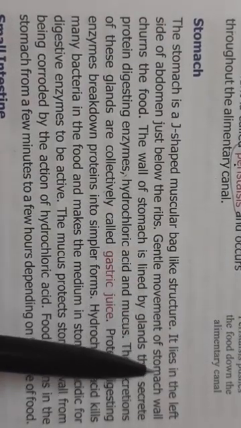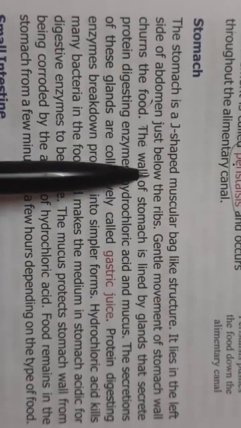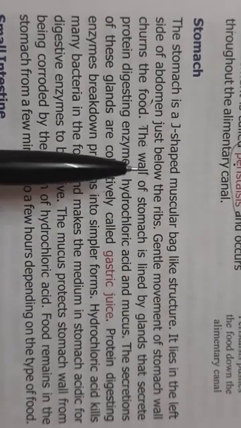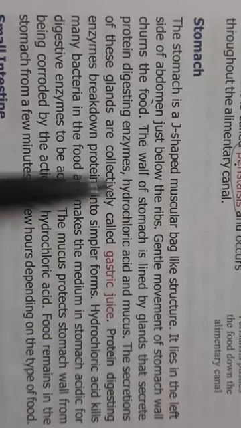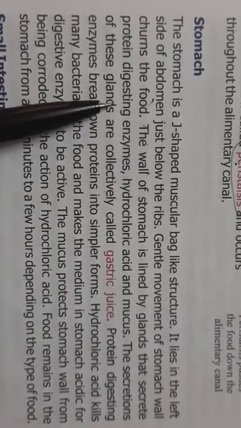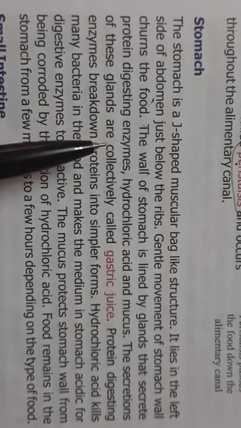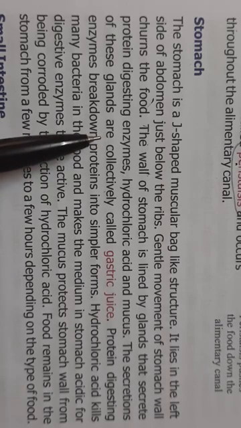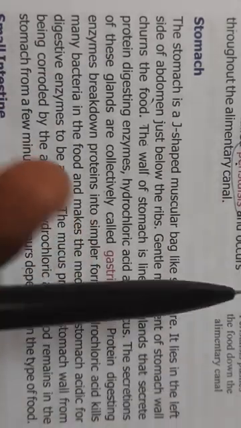And where does it lie? It lies on the left side of the abdomen, just below the ribs. Your stomach is on the left side, okay? Now, the gentle movement of the stomach wall churns the food. What do you mean by churns? Churns means, just like your mother churns the buttermilk to get the butter. So that is called churning. Churn means twist and turn.